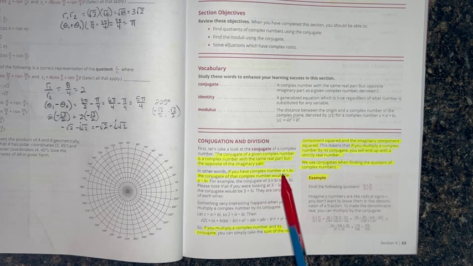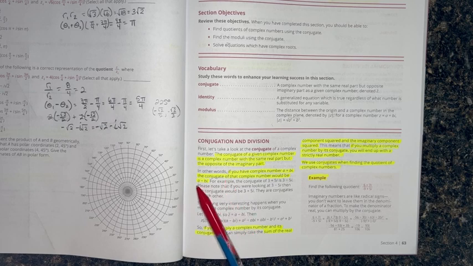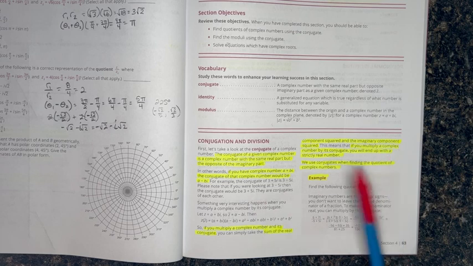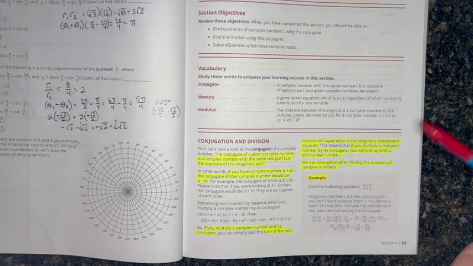So if you have a complex number, a plus bi, the conjugate of that would be a minus bi. Okay? If you multiply a complex number by its conjugate, you simply take the sum of the real component squared and the imaginary component squared. It becomes a sum and difference binomial. So we take the first one squared, second one squared, and that's our answer. Okay? So here it says we use conjugates when we find the quotient of complex numbers.